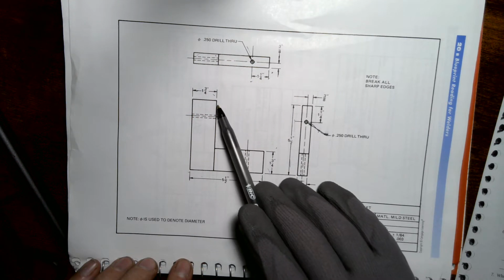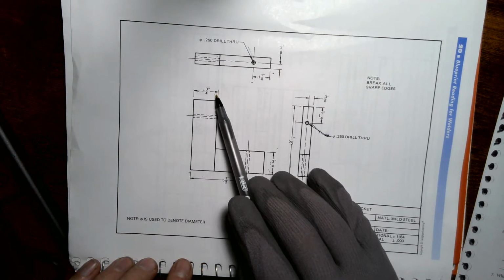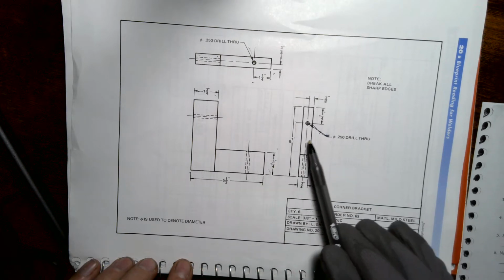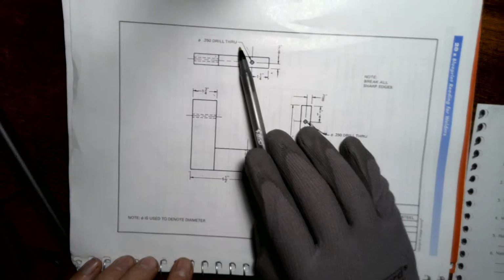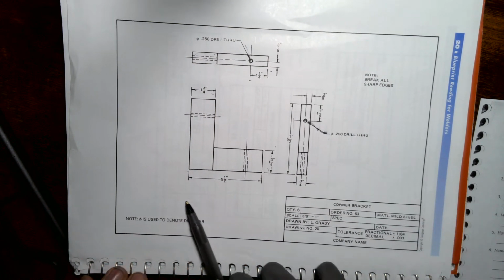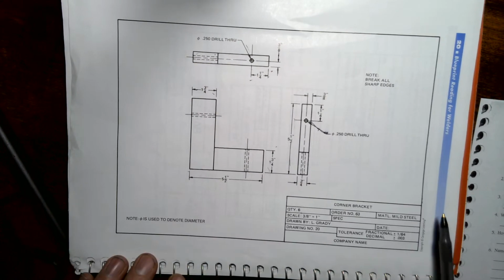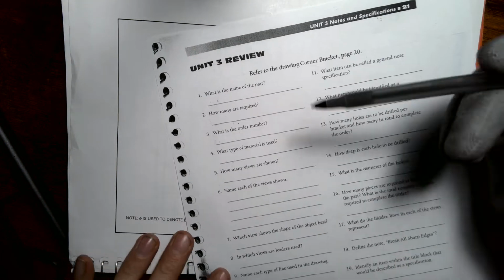The different lines that we have here are extension lines and dimension lines. We have object lines. We have leader lines pointing towards our circles with a local note. We have general notes out here floating in the background. And then, of course, our title block full of specifications here. Now, let's take a look.